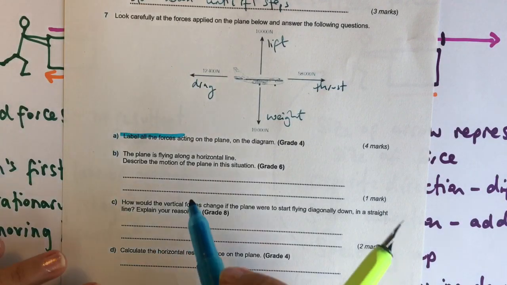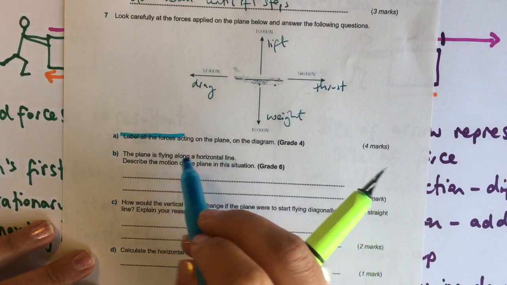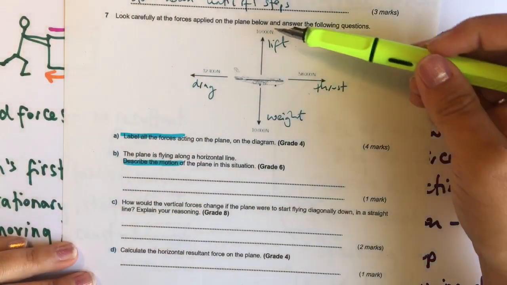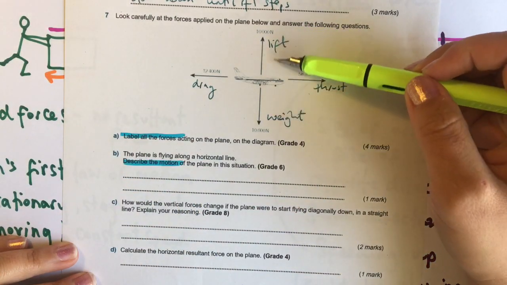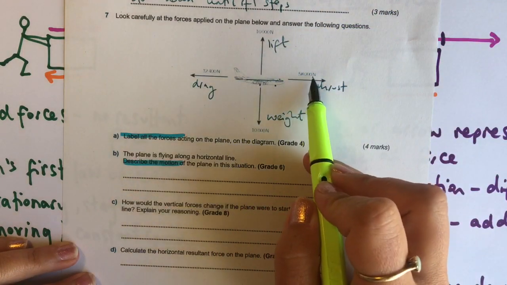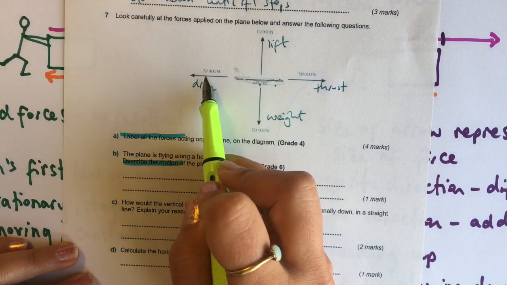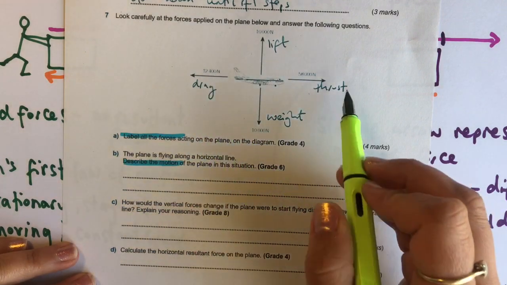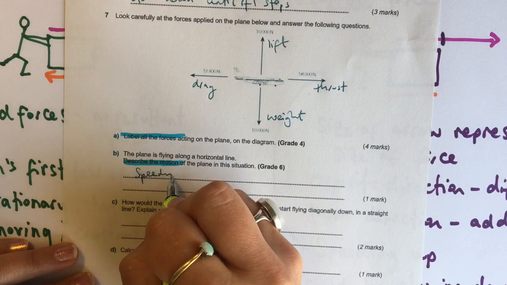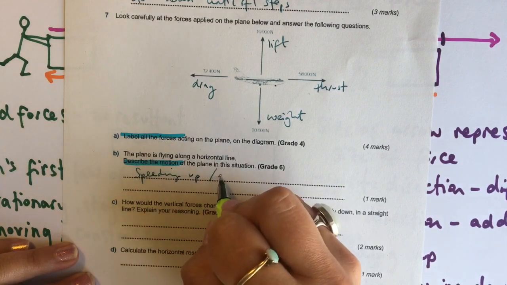Okay, the plane is flying along a horizontal line. Describe the motion of the plane in this situation. So we can see that the lift and the weight are equal, so it's not going to be moving up or down. But we've got 58,000 newtons thrust, 12,400 newtons drag. So the thrust is bigger, so it's going to be speeding up, or accelerating.